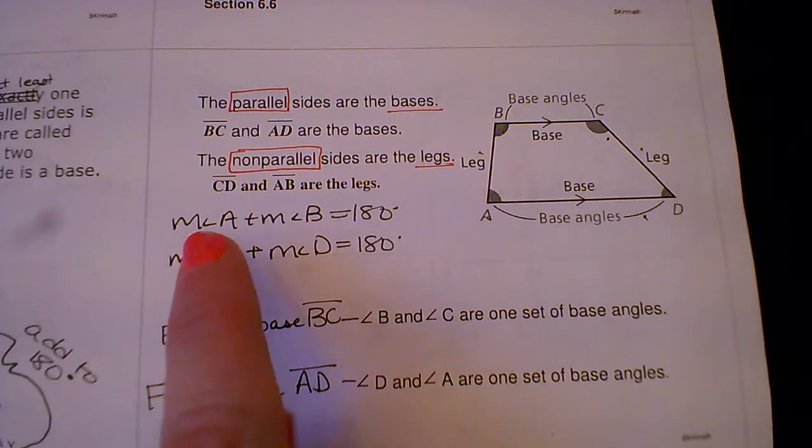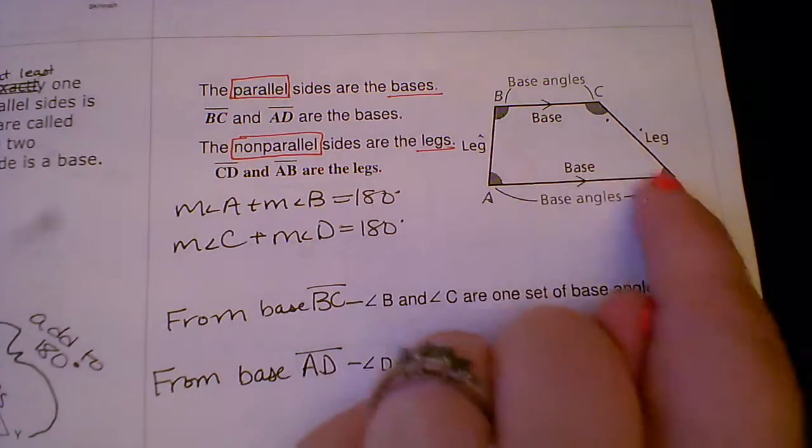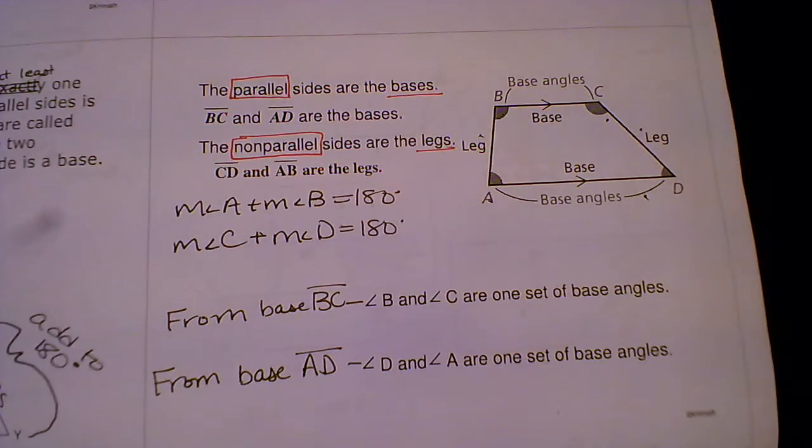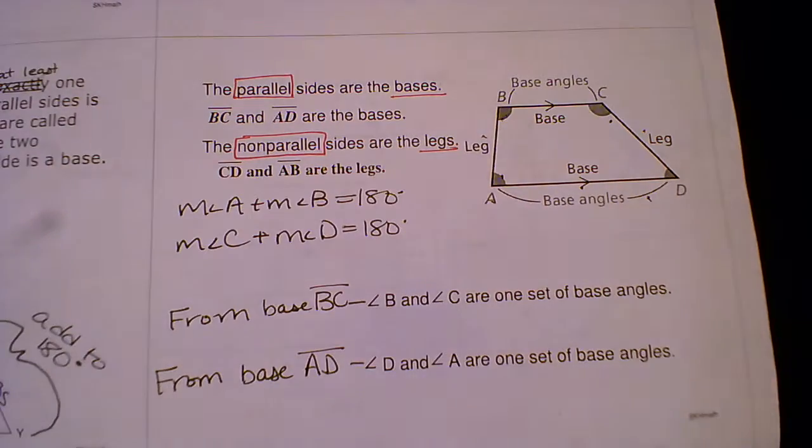And I also added in here angle A plus angle B will be 180, and C plus D will be 180. And that's for the same reason as the consecutive angles were in parallelograms. These are parallel, and these create a set of same side interior angles.